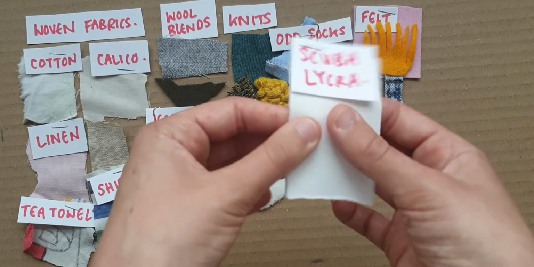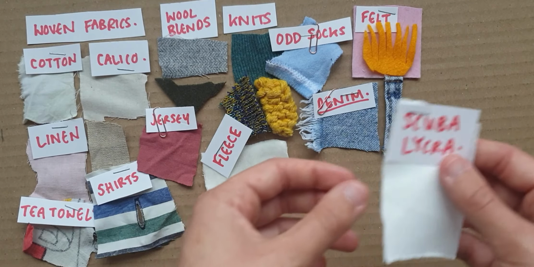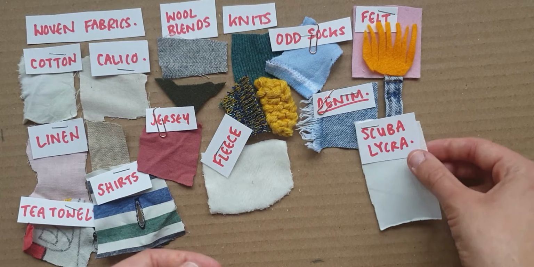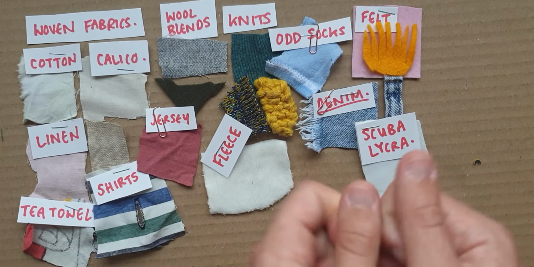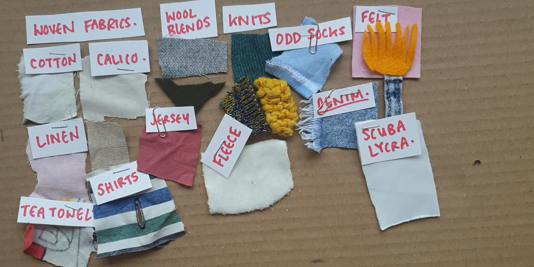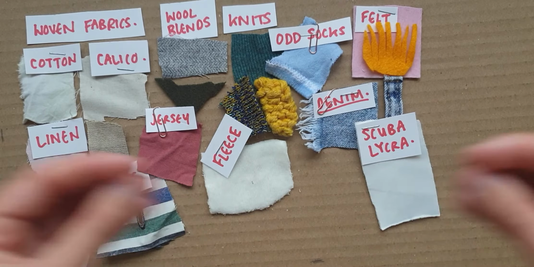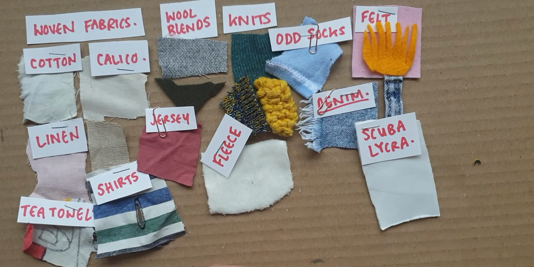The thinner the fabric, the harder it is to control. So be careful when stitching into stretchy fabric that you're not overstretching it too much, because when you stop stitching into it, it will ping back into itself and sometimes shrivel up.